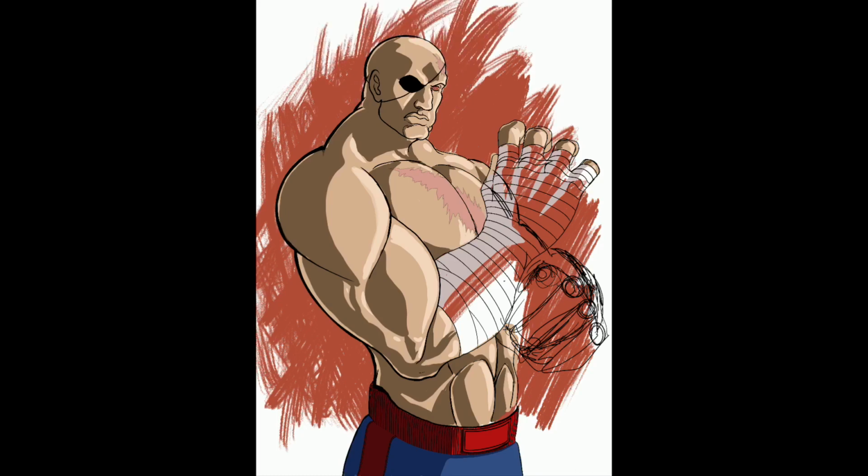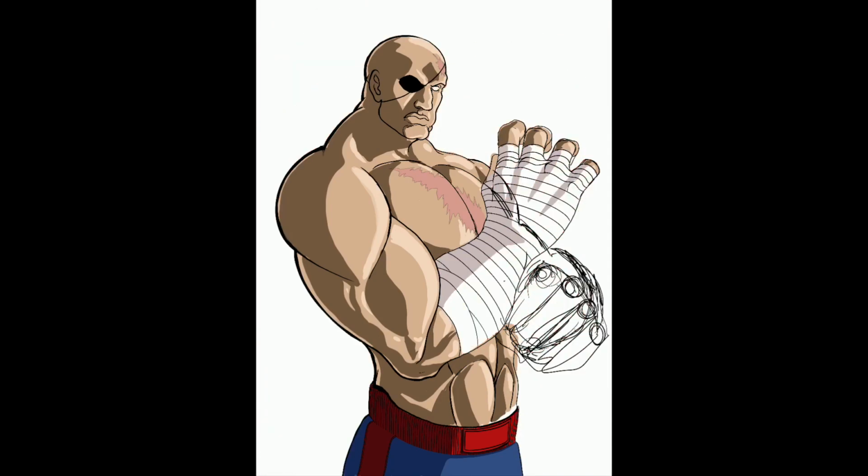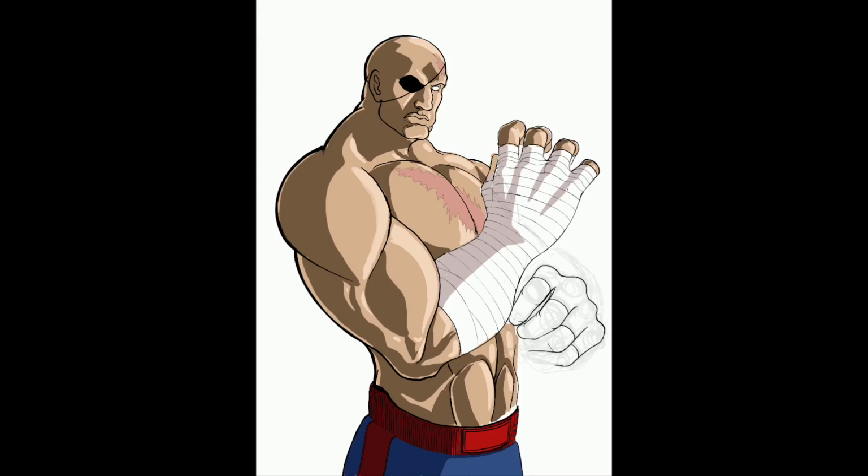Also, you could see in the background there that I did some backgrounds. I was experimenting to see if any kind of background color would make it pop and if it would stand on its own. I prefer just the look of it with the white background.